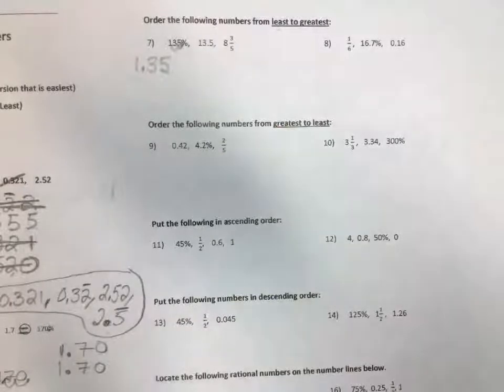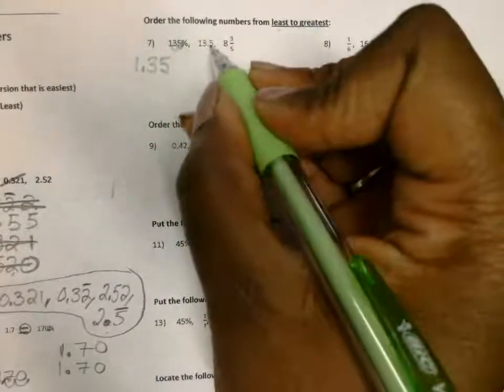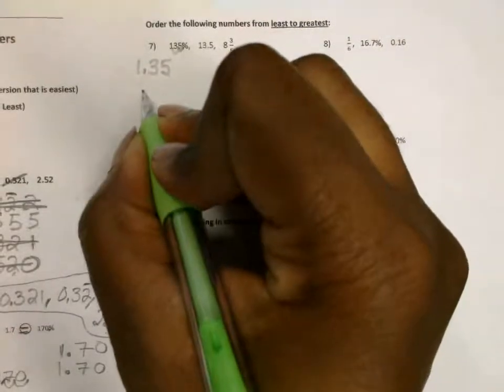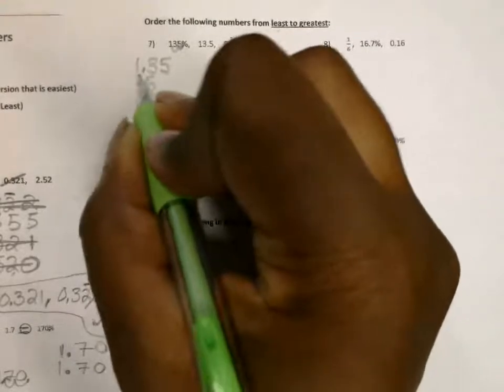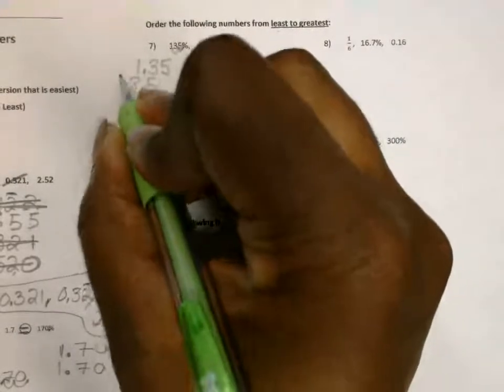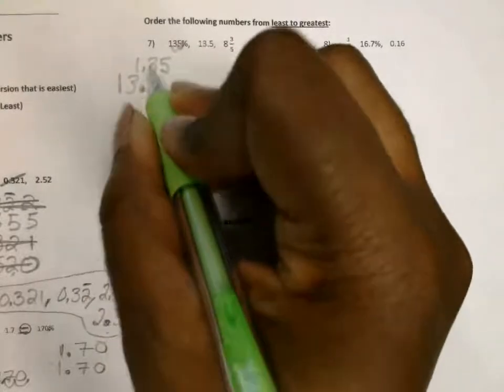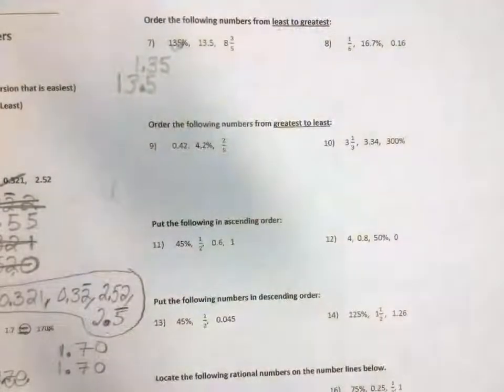13.5 is already written as a decimal. So I'm going to line it up by the decimal. I'll put my decimal here. 5 goes under this place value. 3 here and 1 here. 13.5. Remember to line up by the decimal.